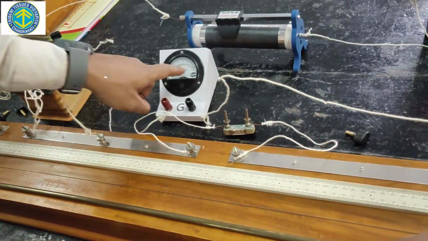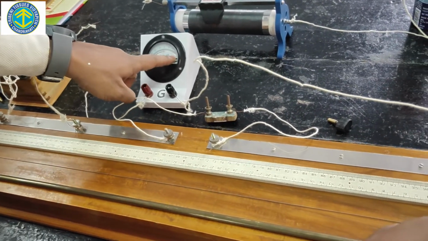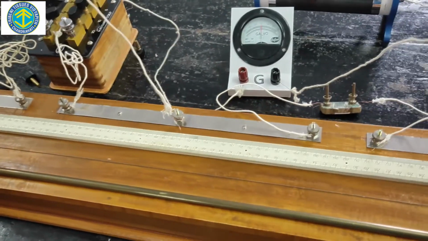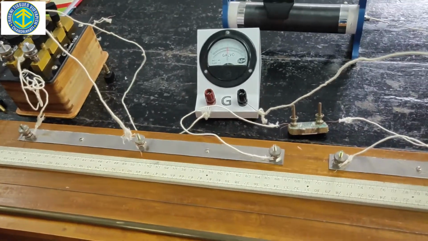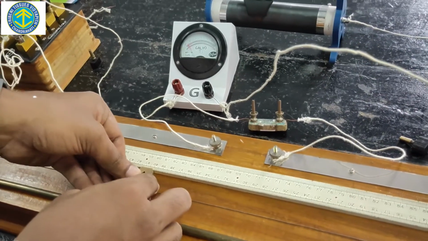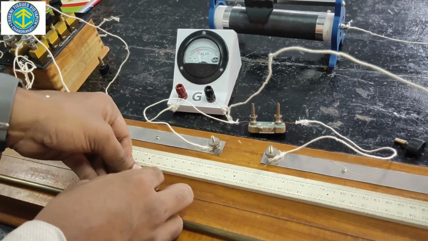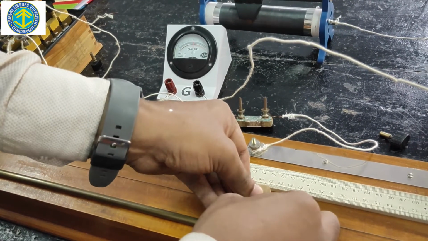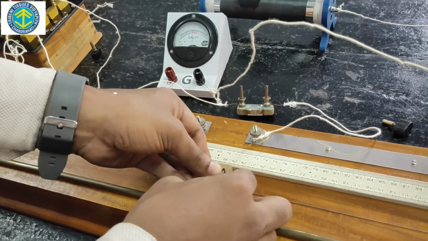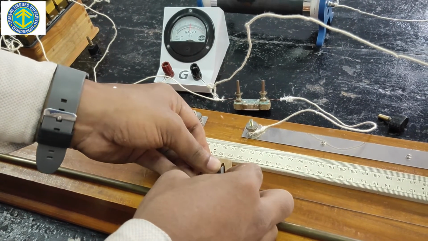See, the galvanometer is showing a deflection at 30 here and, here, in the opposite direction. So our job is to find a specific resistance, a specific length, where I get a null point. Here right and here left, so it will be somewhere in between over here. So we have to find the length.